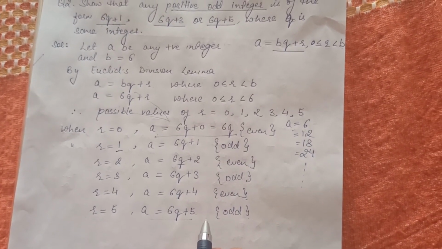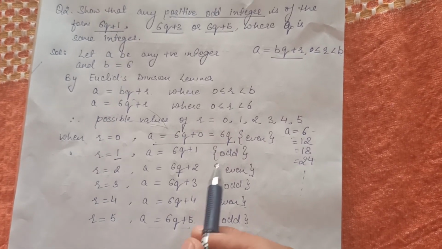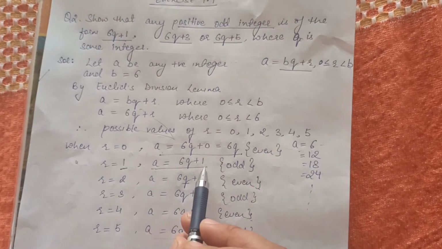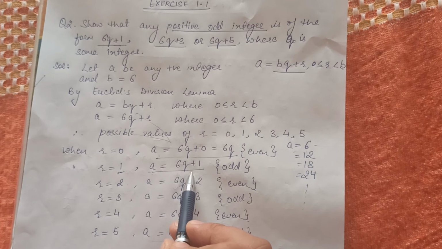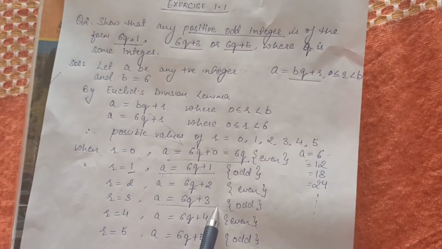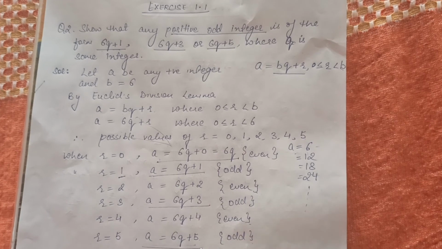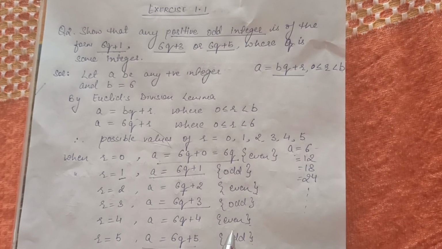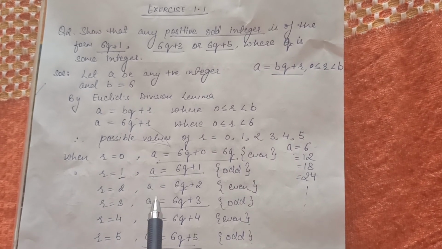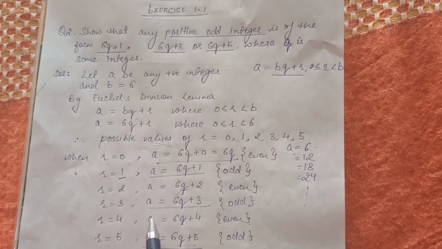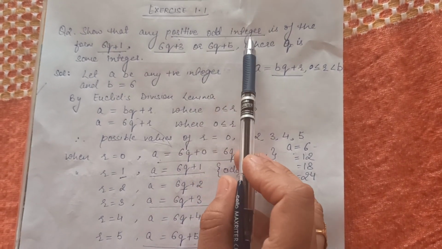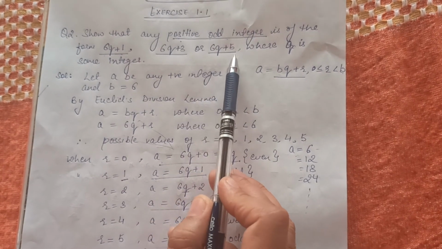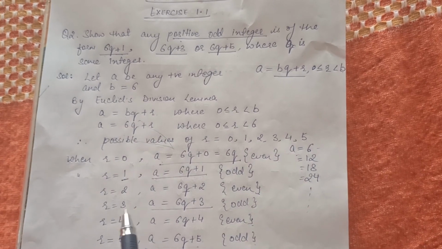So what do we see? We see here that for a equal to 6q plus 1, our number is odd. For a equal to 6q plus 3, numbers will be odd, and for a equal to 6q plus 5, our numbers will be odd. So what can we see? Here we can see that any positive odd integer is of the form 6q plus 1, 6q plus 3, or 6q plus 5, where q is some integer.